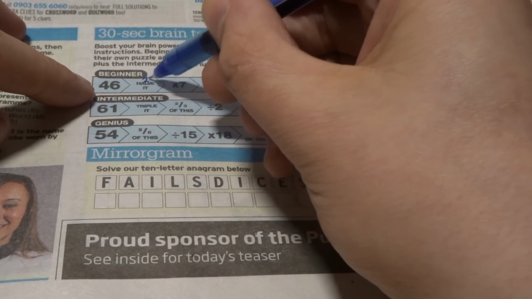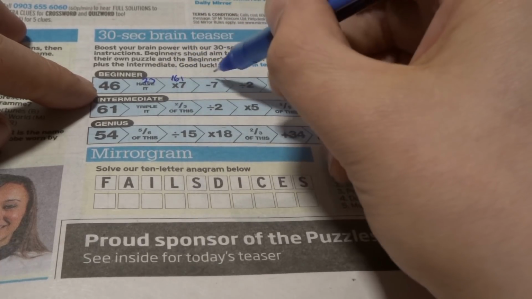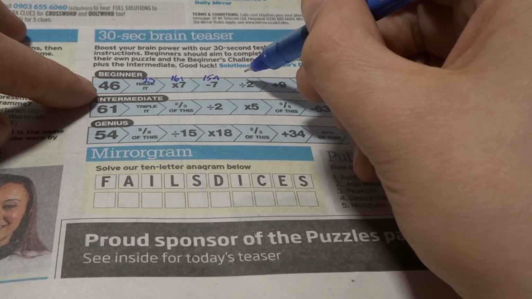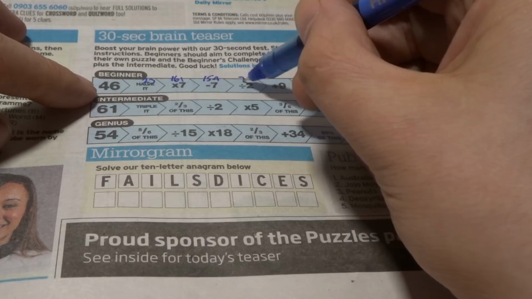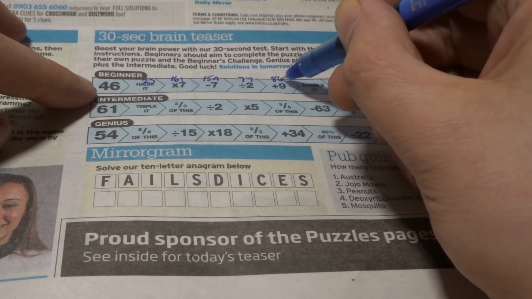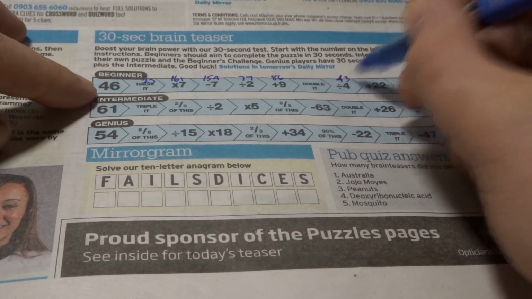46, half of that is 23, times 7, 140, 161, take away 7 is 154. Divide that by 2 is 77, plus 9 is 86. Double it, divided by 4 is a half, so that's 43.